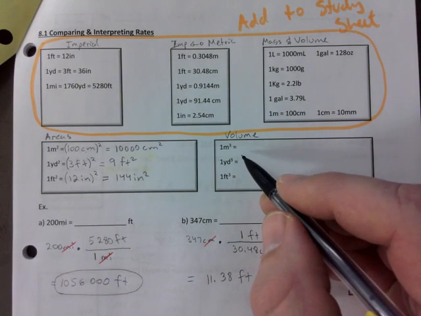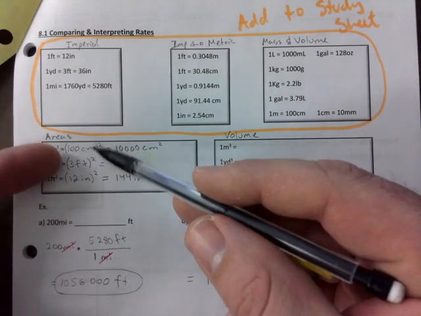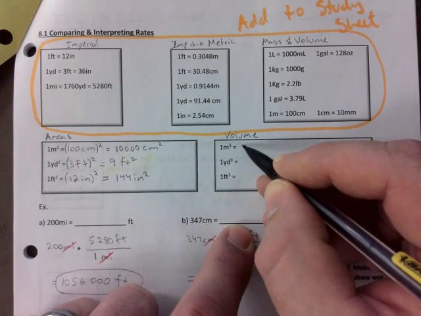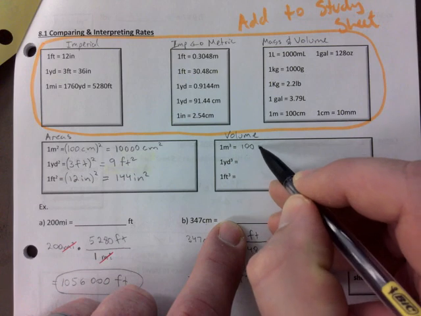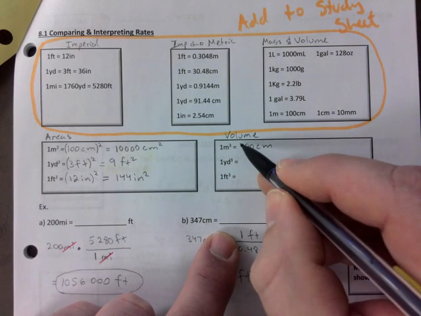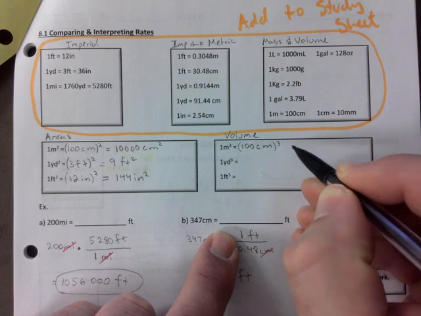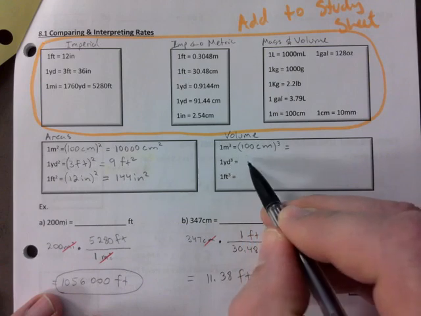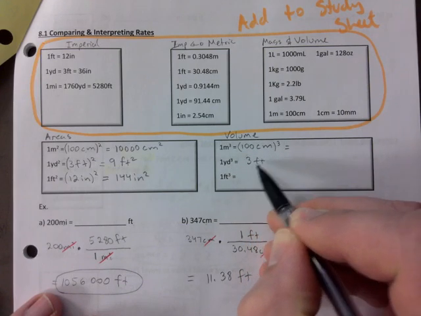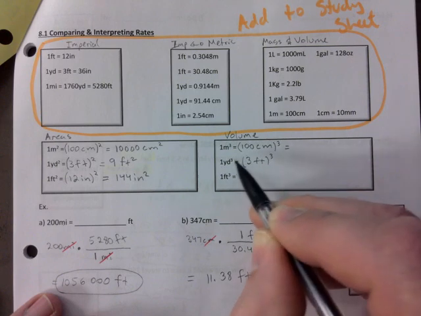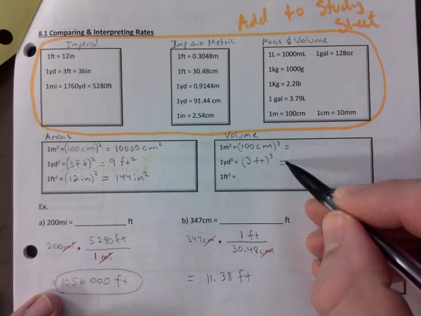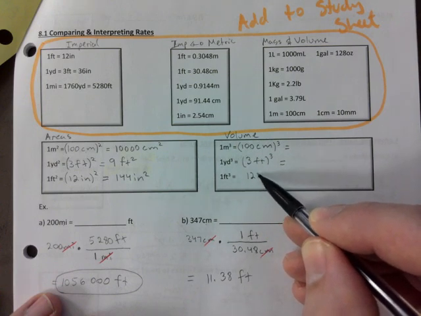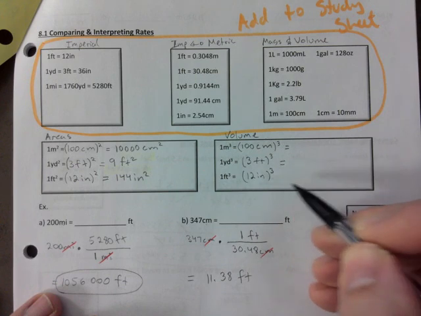Same with volume. I will use the exact same conversions here. So if you wanted, for example, to go from meters to cubic centimeters, knowing that 1 meter has 100 centimeters, we will just cube it and come up with our answer. Same with yards. 1 yard has 3 feet, but now we need to cube it to match the units on the other side. 1 cubic foot has 12 inches cubed as well.